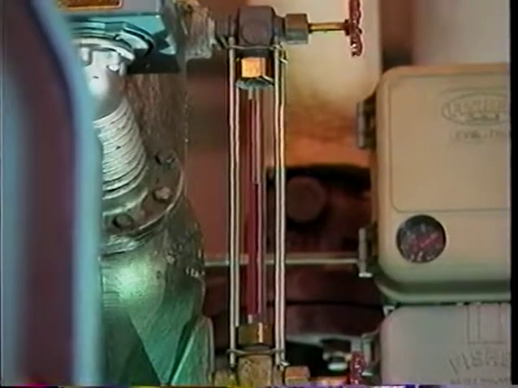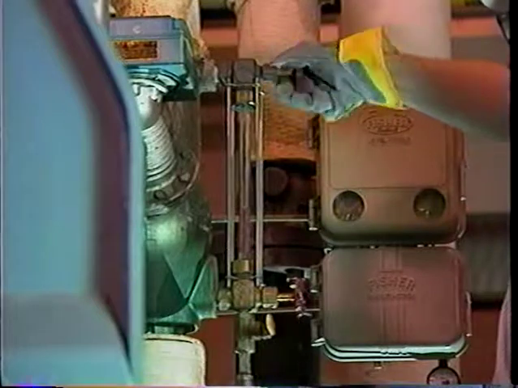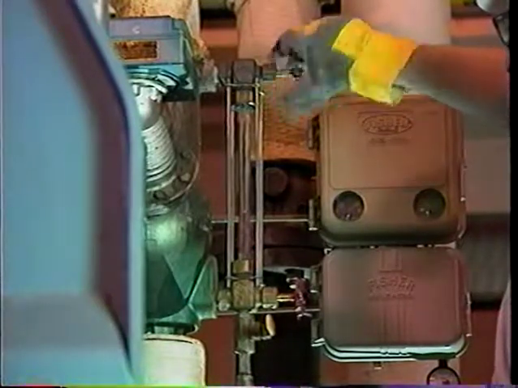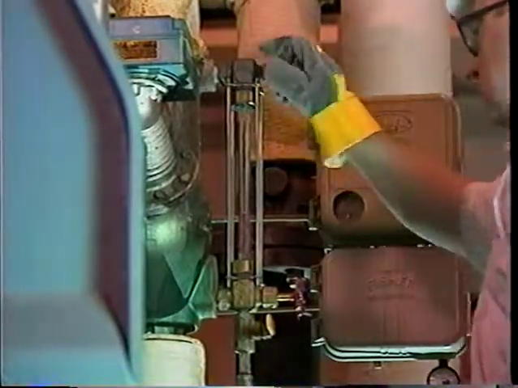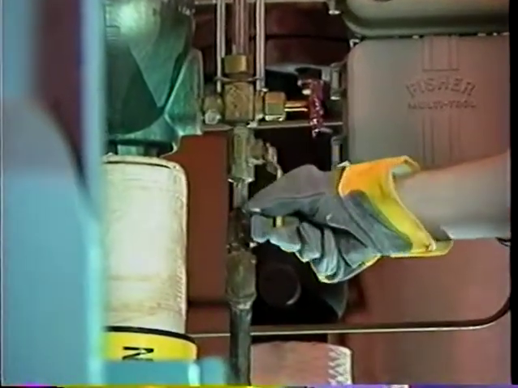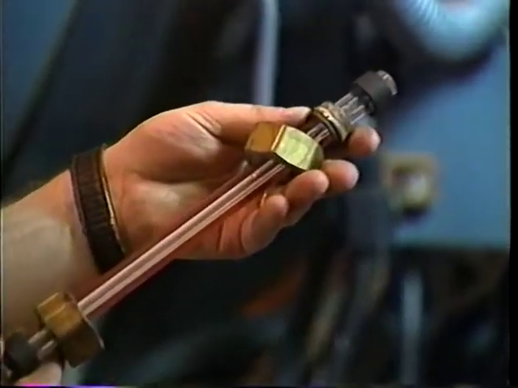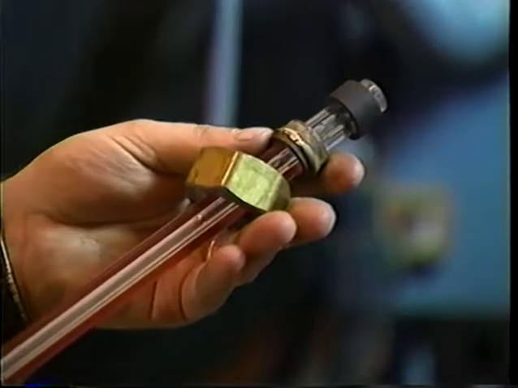The gauge glass is used to visually monitor the water level in the boiler. Isolation valves located at the top and bottom permit the changing of gauge glasses. A blowdown valve at the bottom of the gauge glass is used to remove sludge and sediment. Tubular gauge glasses are used for pressures up to 400 psi.